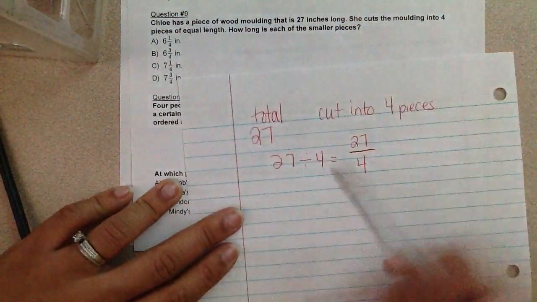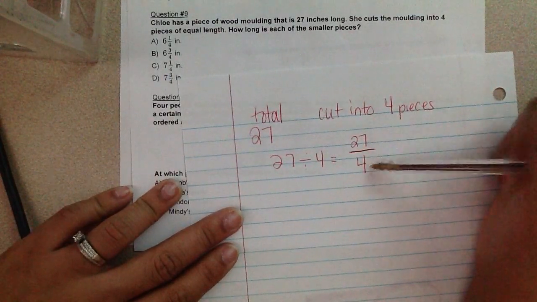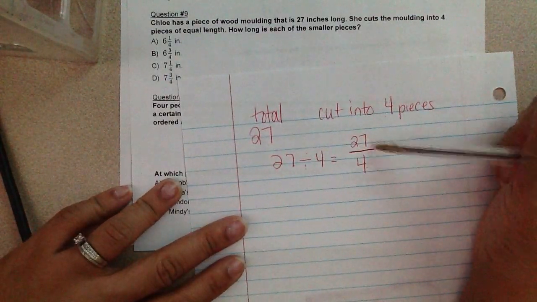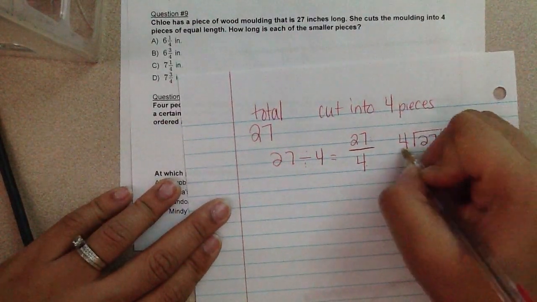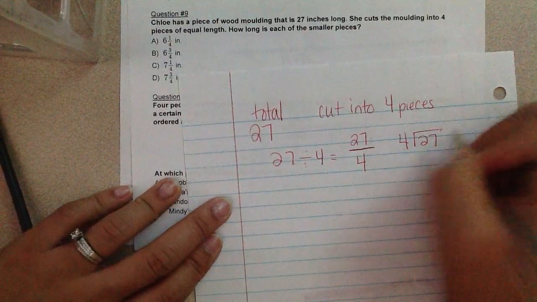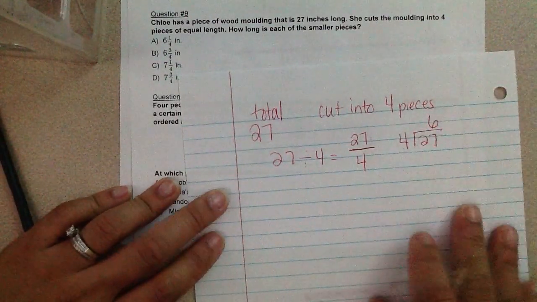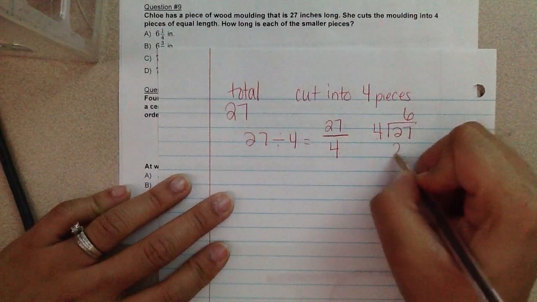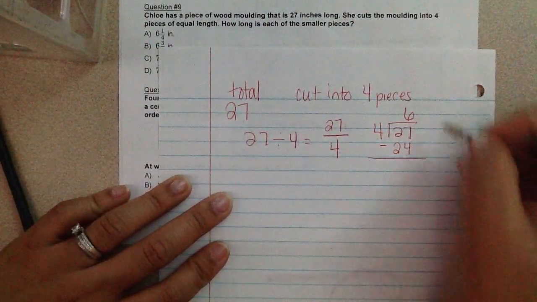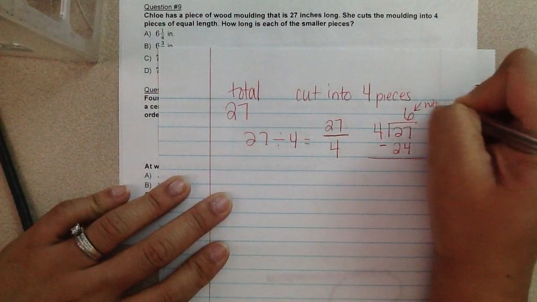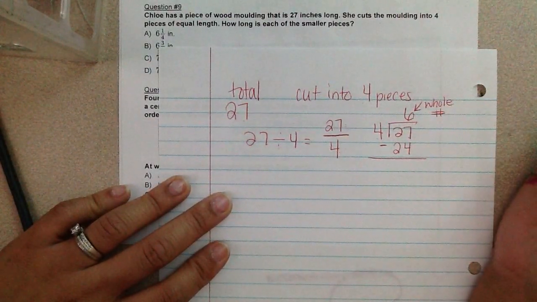That means they want me to turn it into a proper fraction, because right now it's improper because my top is bigger. So I'm going to see how many times 4 will go into 27. 4 will go into 27 6 times. 4 times 6 is 24, so I subtract that. 6 is my whole number. That's how many wholes I can make from this fraction.